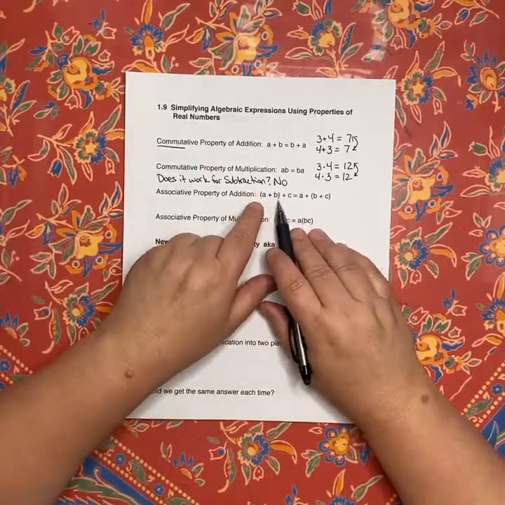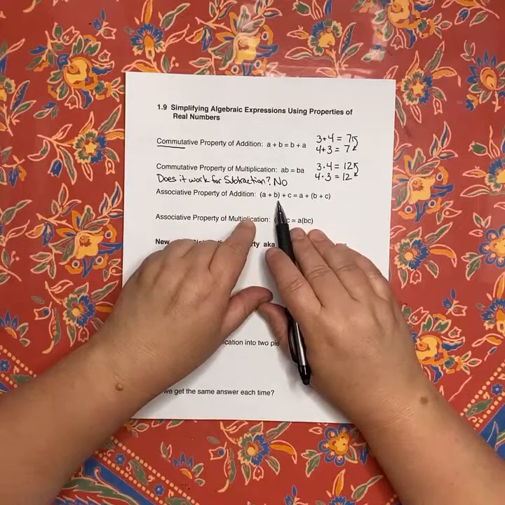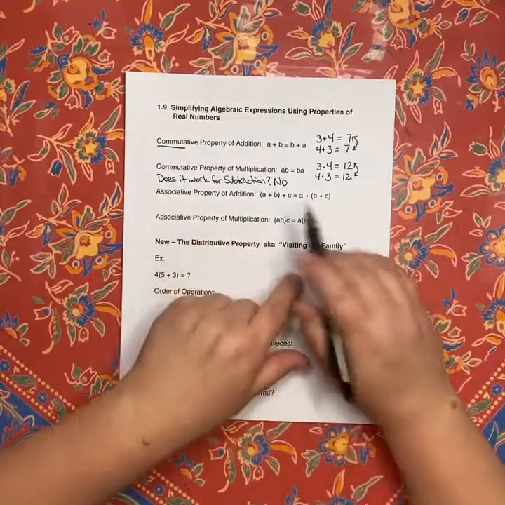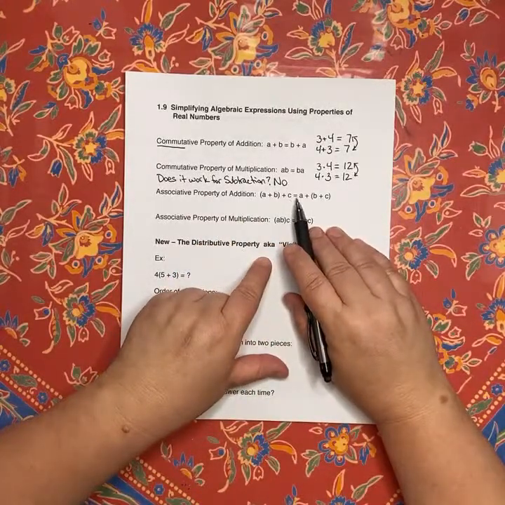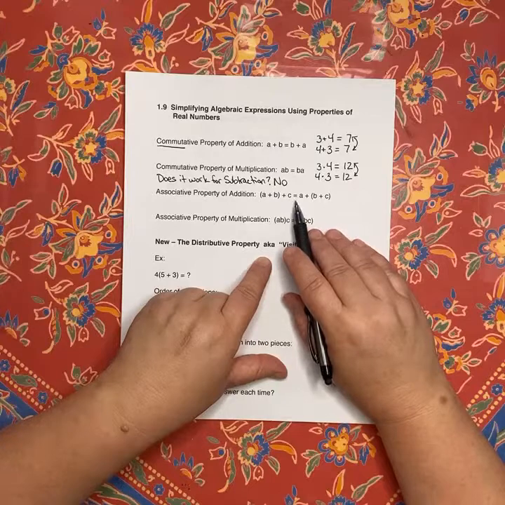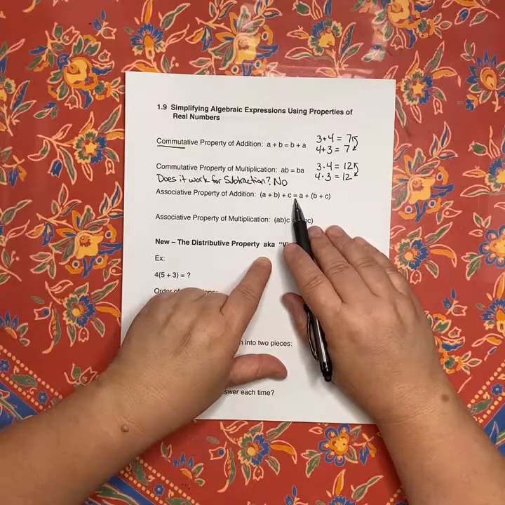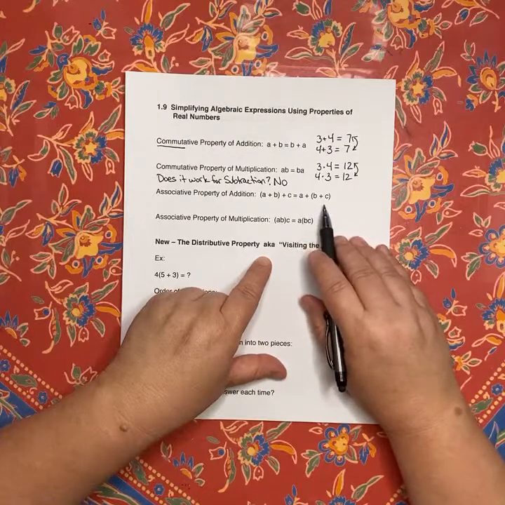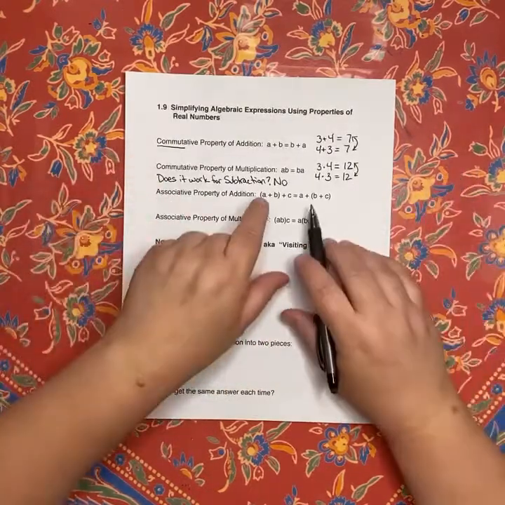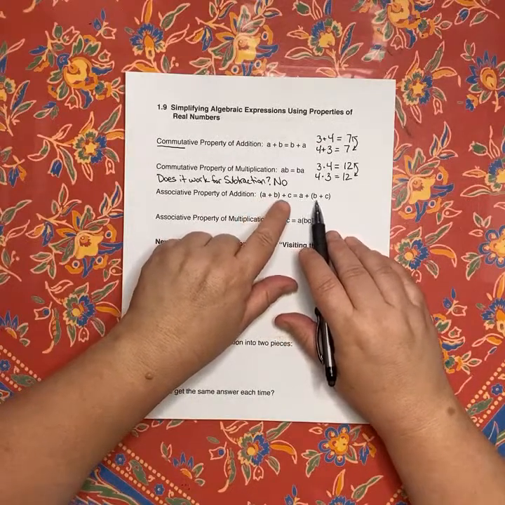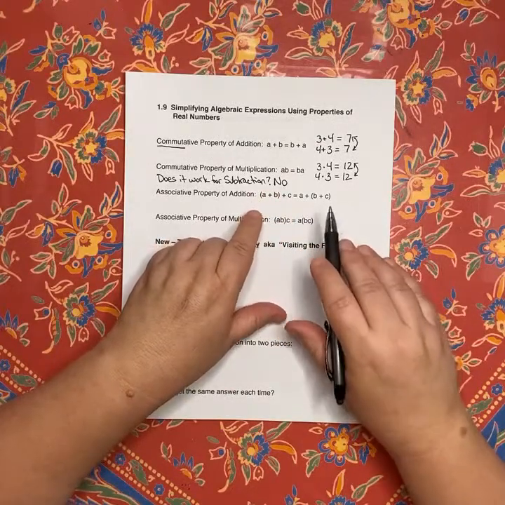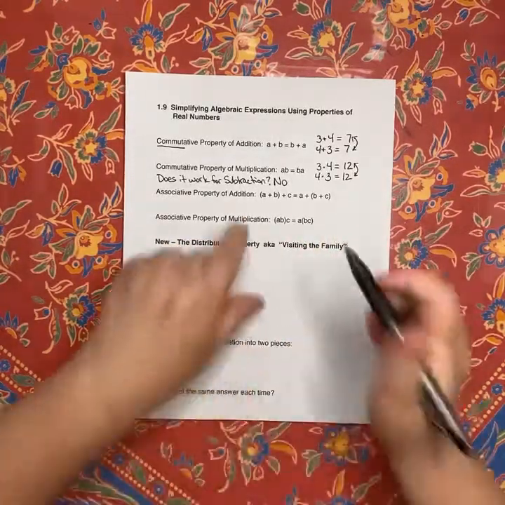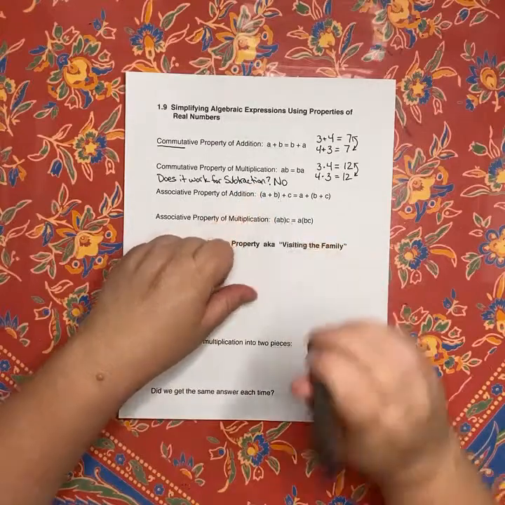It says in parentheses A plus B, and then plus C. So if A and B are stuck together, and then C is on its own, it claims that gives you the same answer as if A is all by itself and B and C are together in the parentheses. Couple things to notice. Notice that it goes A, B, C on both sides. So this is not the commutative property. Nothing has changed in order. All that's changed is where the parentheses are.